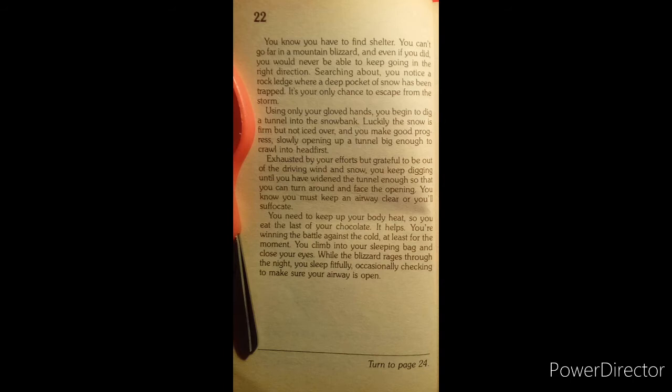When the blizzard rages through the night, you sleep fitfully, occasionally checking to make sure your airway's open. Turn to page 24. Off you go.